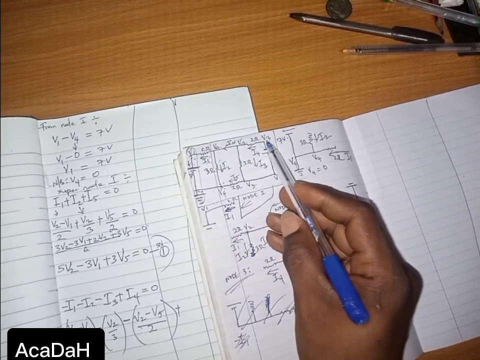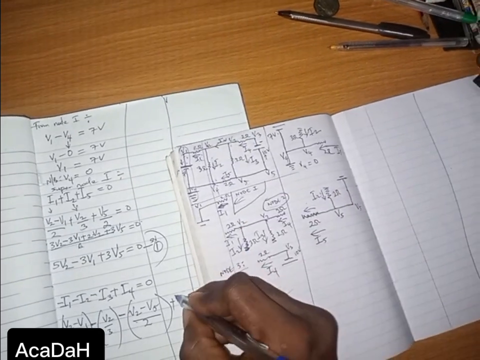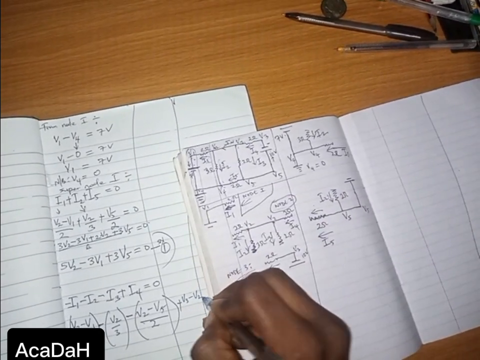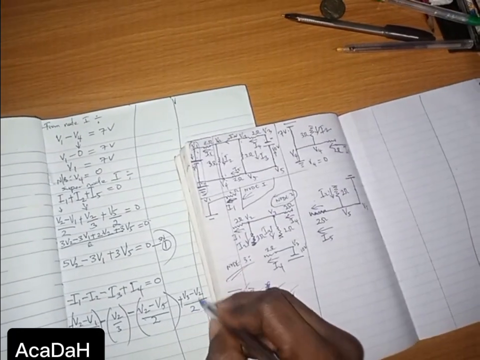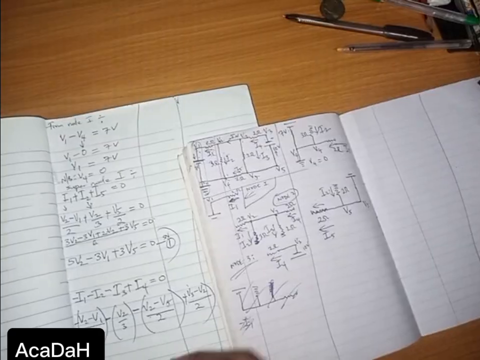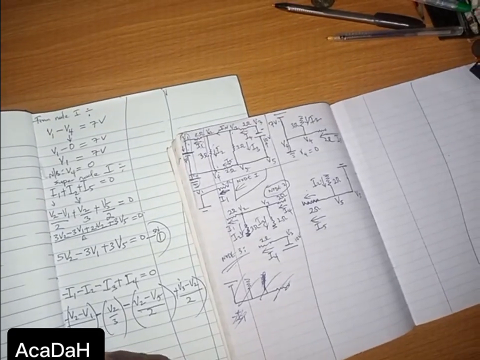Then plus I4, which is moving this way: V3 minus V2, all over the resistance in between, 2. So the LCM is 6.